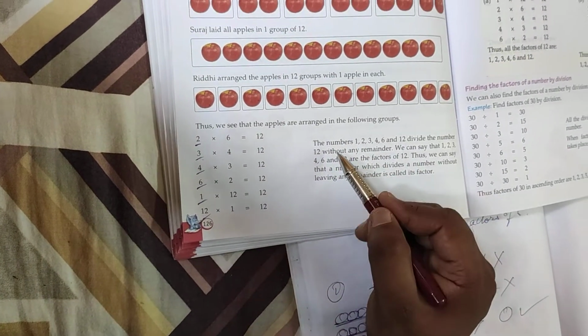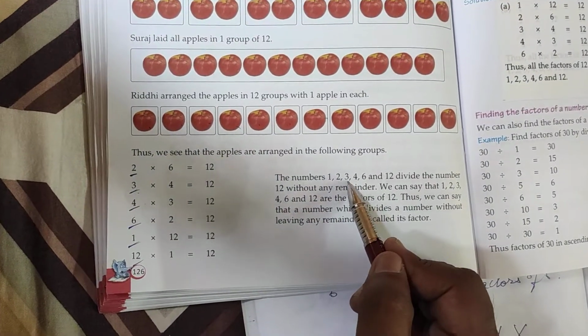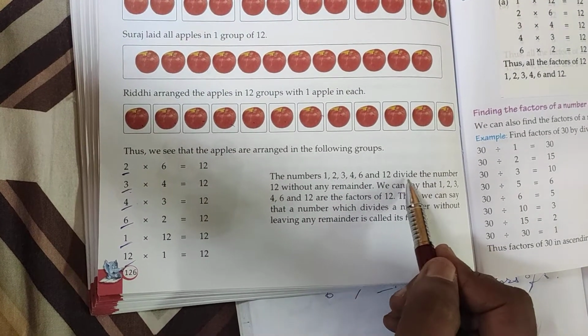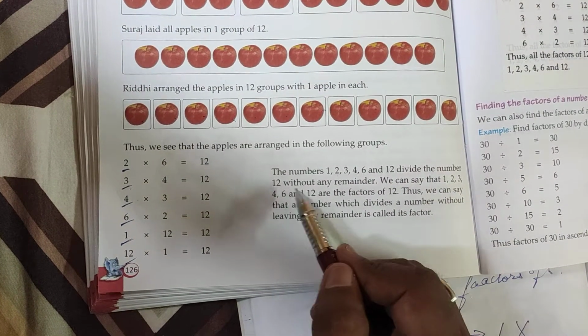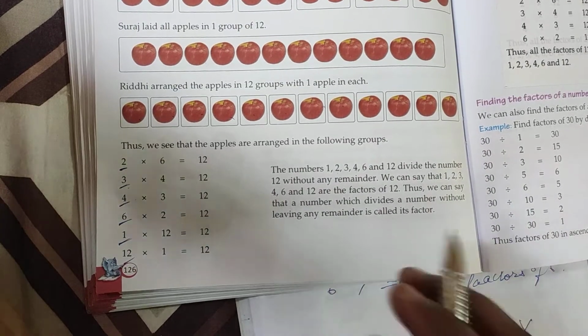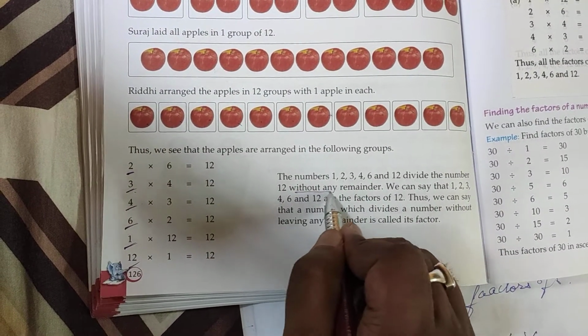Look here at what they have said. The numbers 1, 2, 3, 4, 6 and 12 divide the number 12 without any remainder. Okay, just note this particular line, without any remainder.